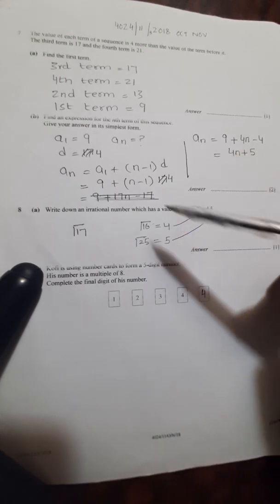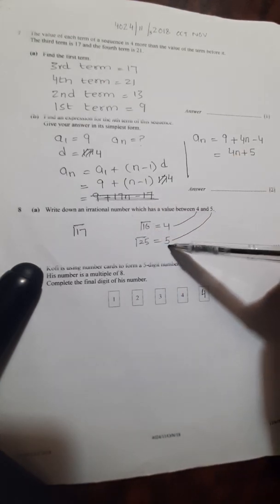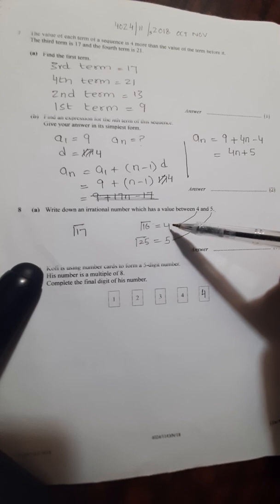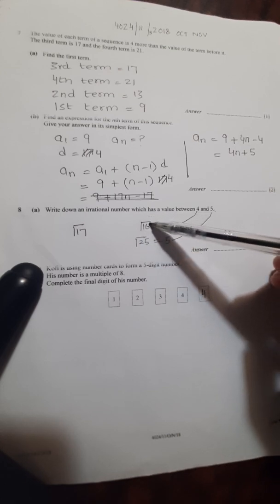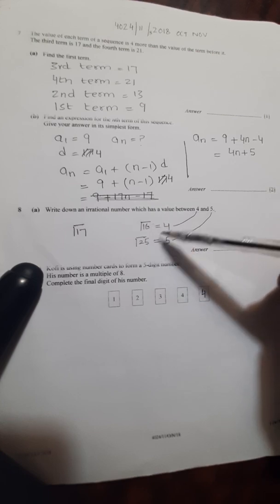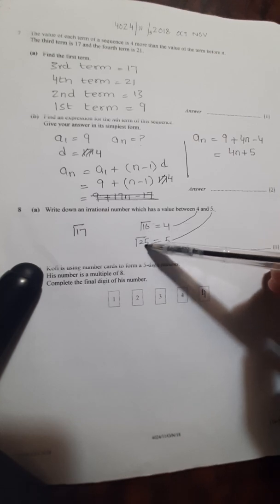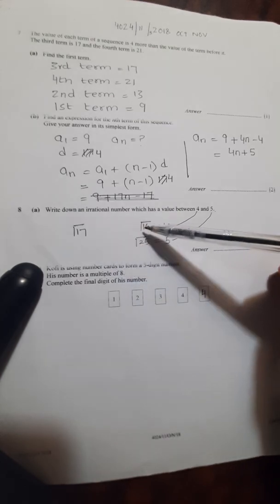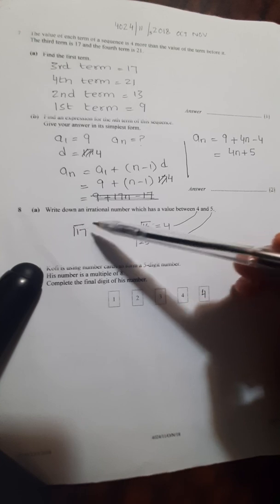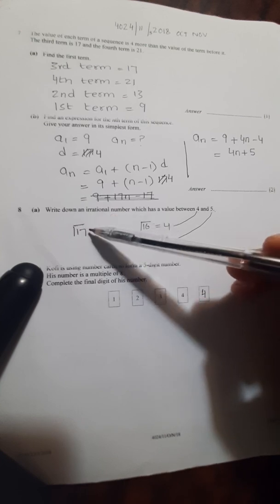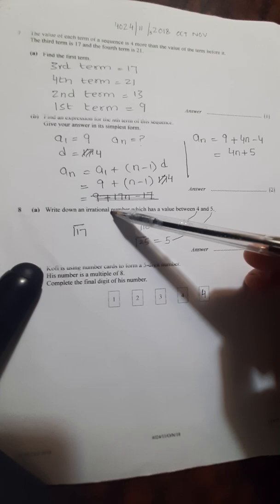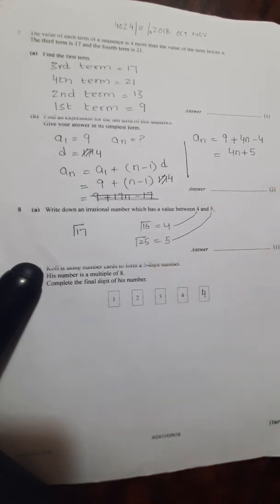If you want to find an irrational number between 4 and 5, then find an irrational number between root 16 and root 25, because the results are 4 and 5. A prime number under a square root between root 16 and root 25 will be your answer, because the square root of a prime number is always an irrational number.